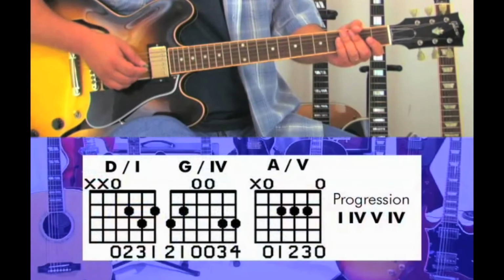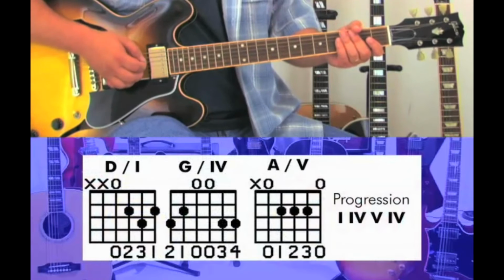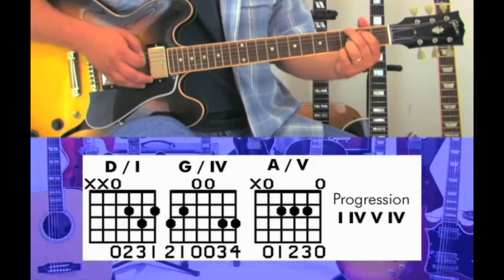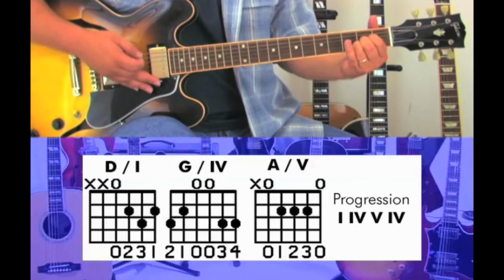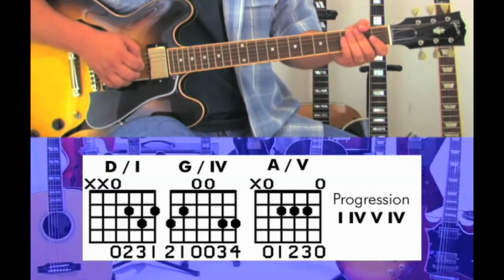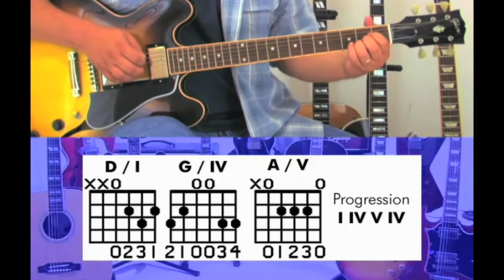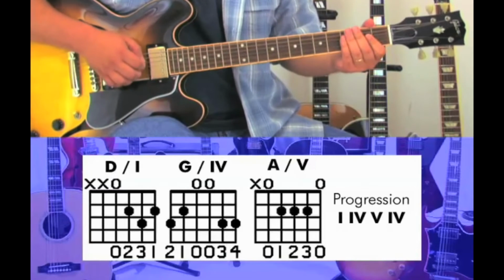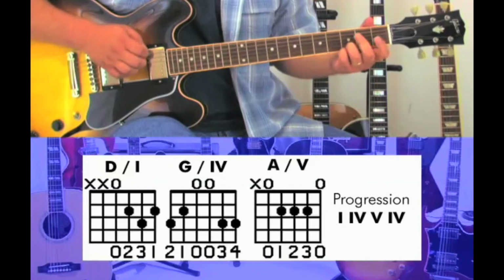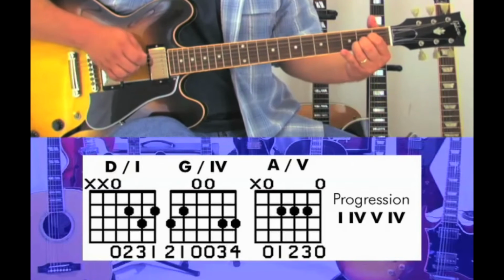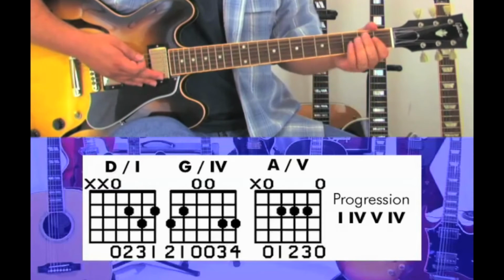Here's a 1-4-5-4 chord progression in D, using D, G, and A. If you recall, we've learned to use bass notes. We've learned to arpeggiate chords. And a few different strumming patterns.